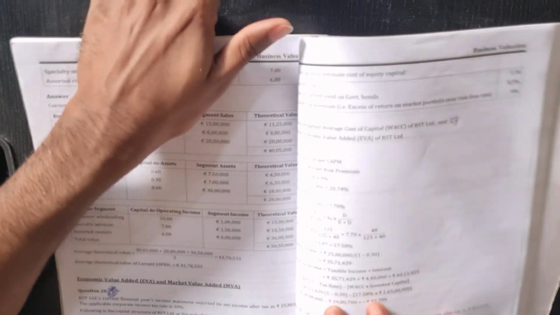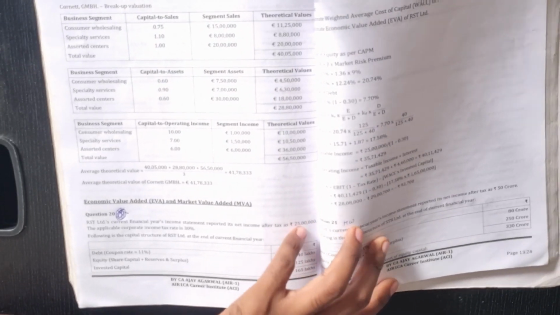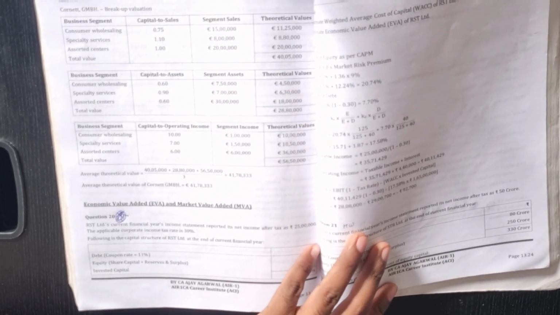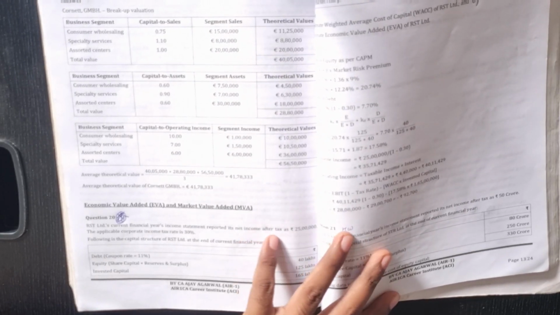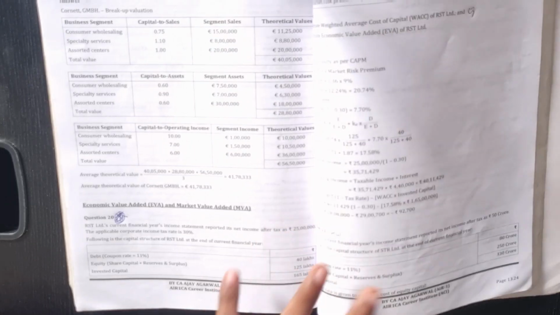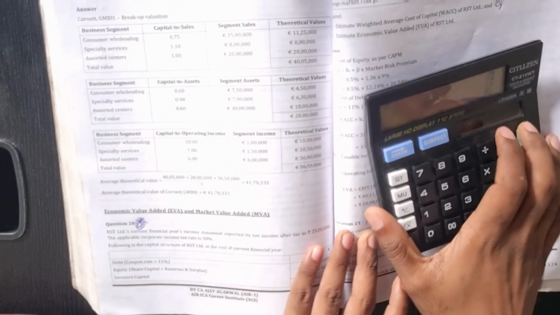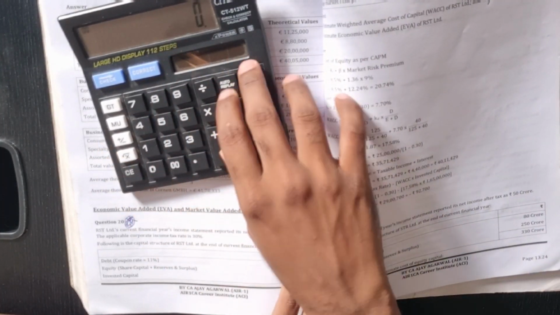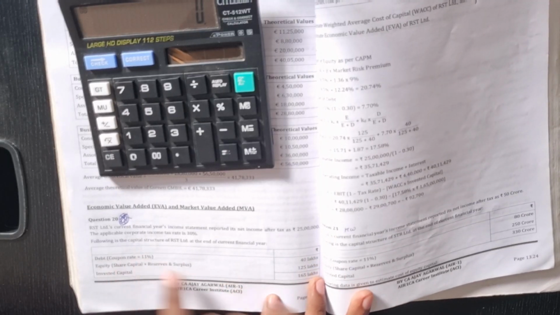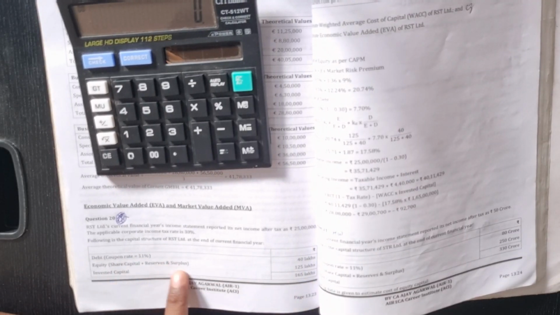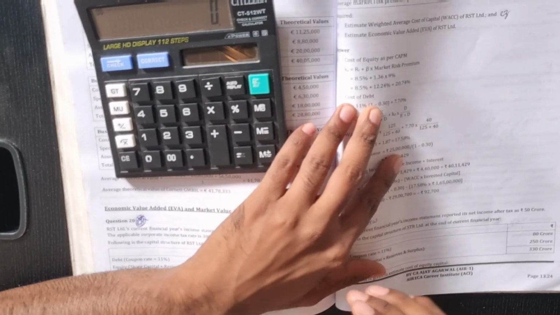Okay, so economic value added, question number 20. RST Limited's current financial year's income statement reported its net income after tax as 25 lakhs. Net income means your PAT is given here, 25 lakhs. After the applicable corporate tax, income tax is 30%, right? So we have to do reverse calculation now. Debt coupon rate is 11%. It is 40 lakhs. Equity is given here. Invested capital is directly given. We need not do anything.